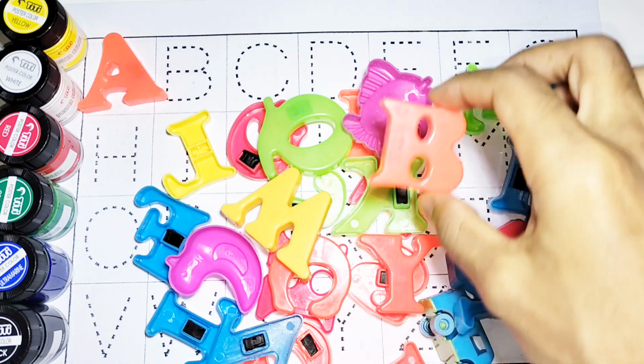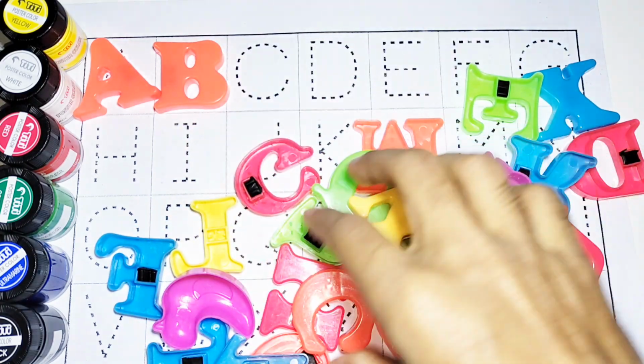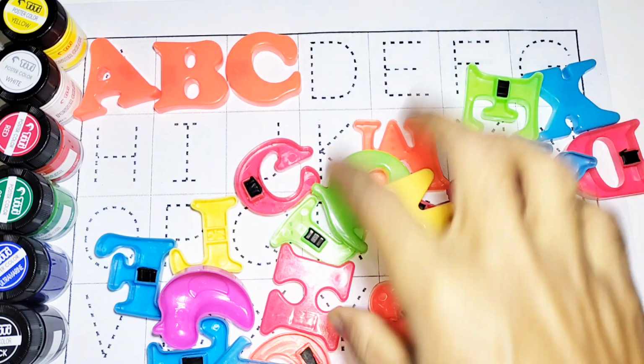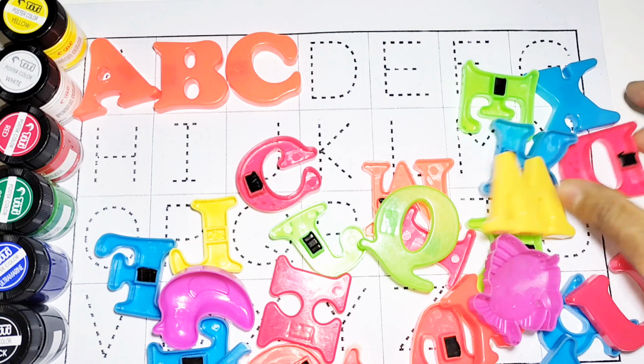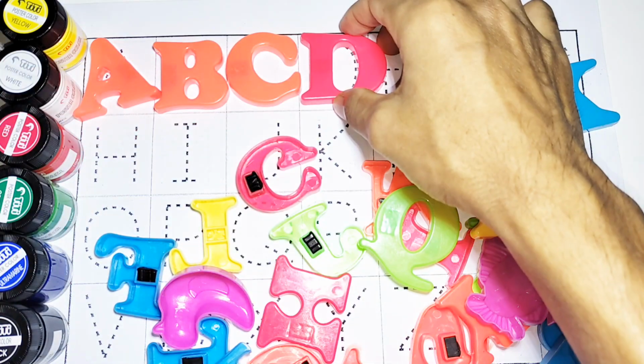Now we're finding B. The next one is C. C for cat, C for cow. Kids, the next one is D. D for dog, D for doll. D, the letter of D.